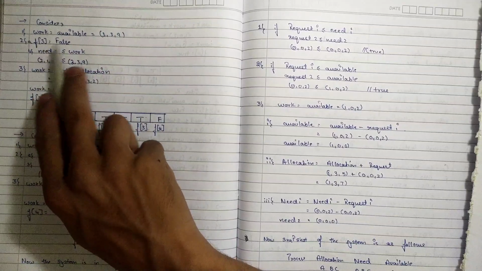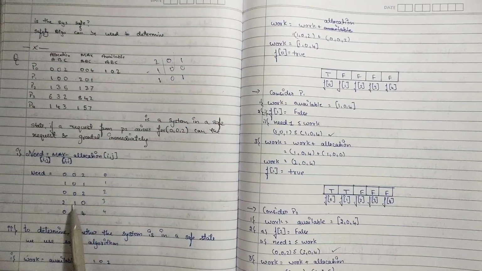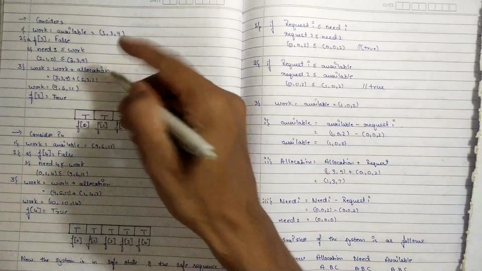If we check f of 3 is false, then we see the need of P3. What is the need of 3? 210. Is it less than or equal to available, 339? Yes, it is, tick mark.